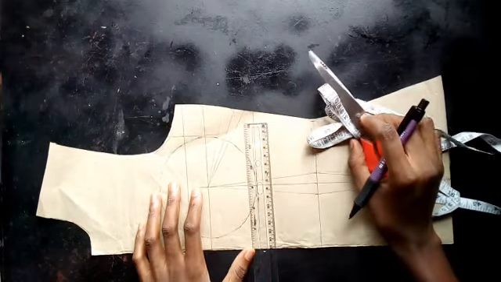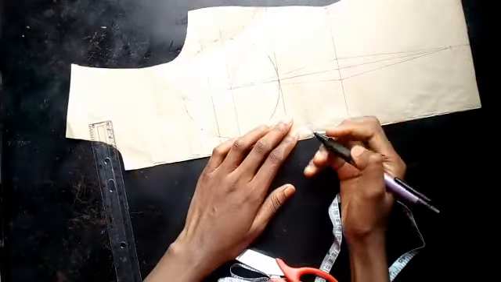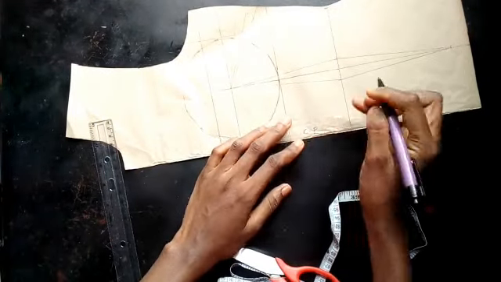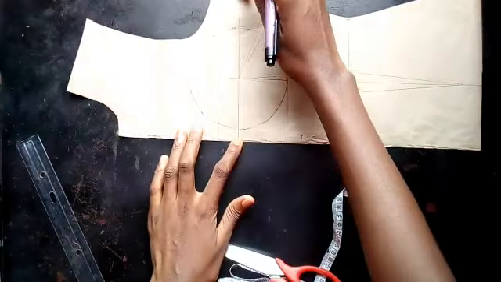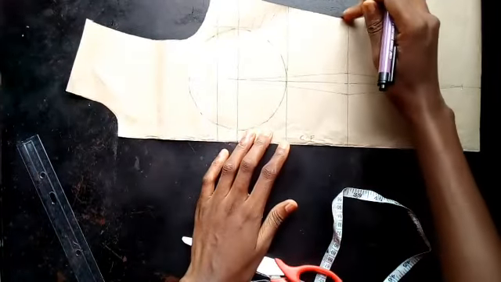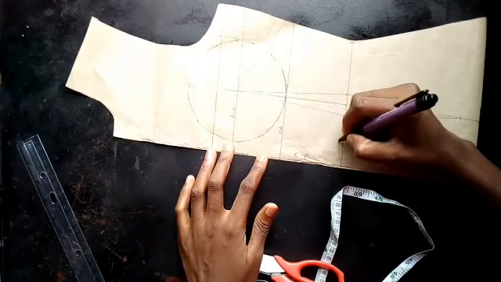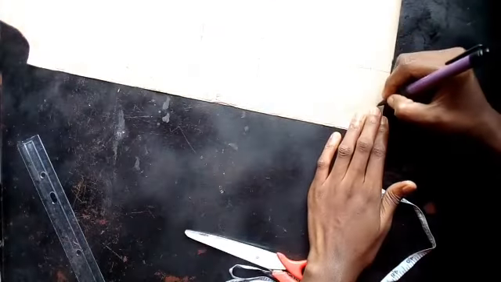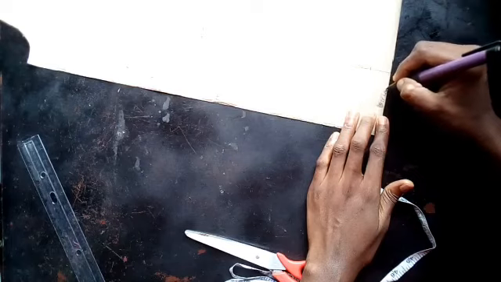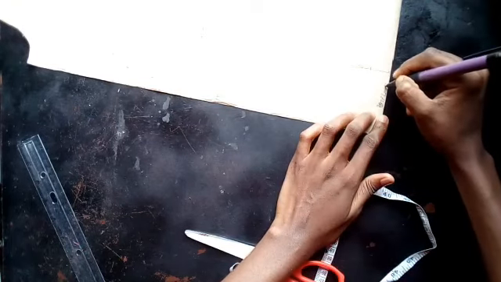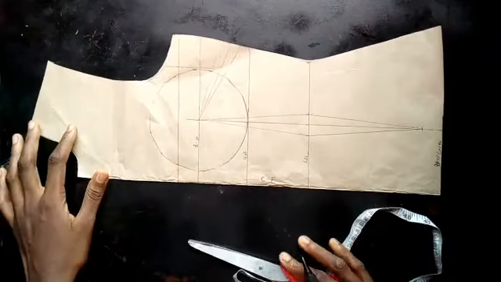For the front pattern, we have our front bodice block, and I've gone ahead to mark my bust line, also my underbust line, my waistline, and also my hip line. I'm going to be labeling that. I'm actually making it a top and not a gown because we're concentrating on the off shoulder drop shoulder variation.